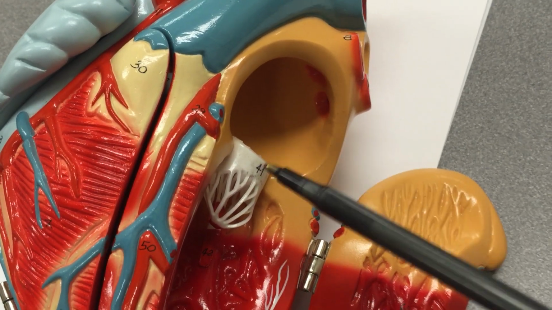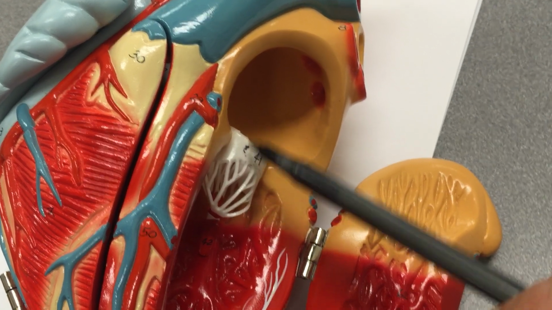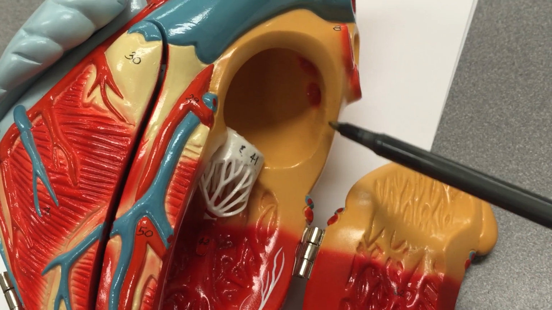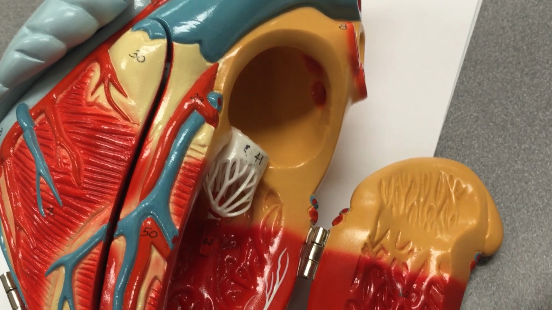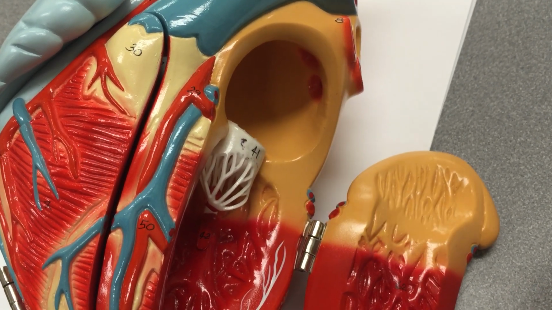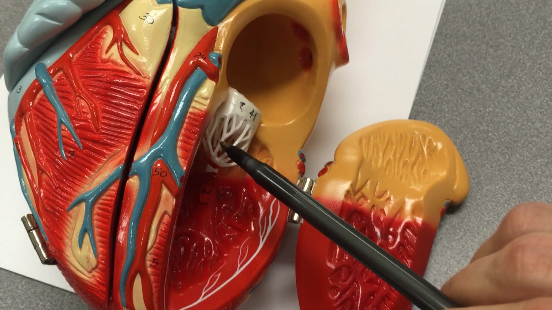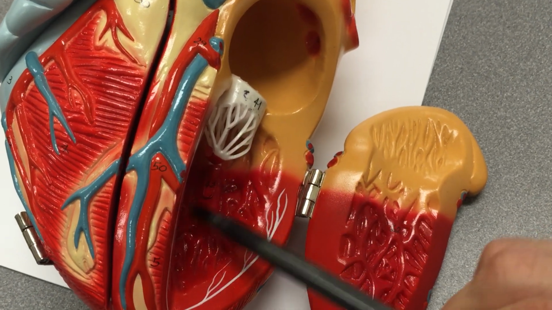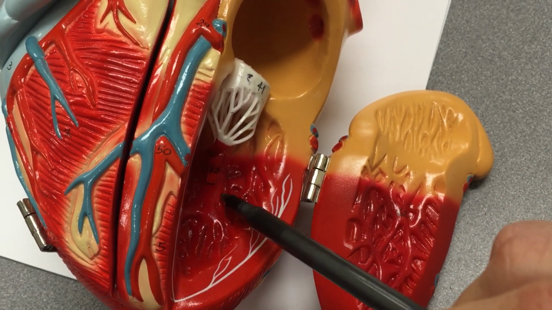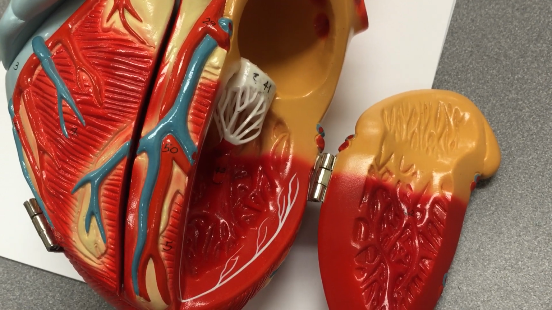When it contracts, it pumps blood down through this valve right here, which would be the left atrioventricular valve, or the left AV valve, also known as the mitral valve, or also known as the bicuspid valve. These are the tendinous cords that support it. This is the left ventricle right here, the biggest, most muscular chamber in your heart.